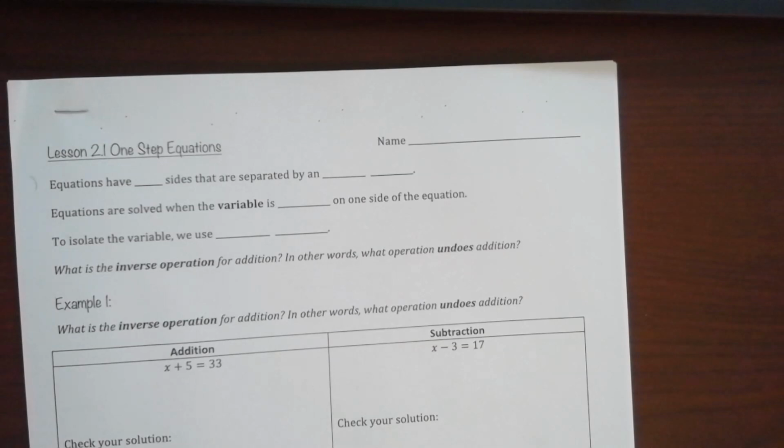So how do I check this? How would I rewrite it? What would need to come first? 60. 60 over 5. Thank you. Because what's written on the left side? Read it for me, Jordan. X over 5. So what was the x? 60. So it would be what over 5? 60 over 5. Thank you.